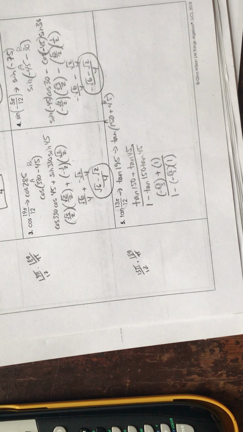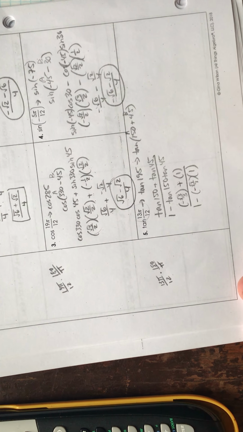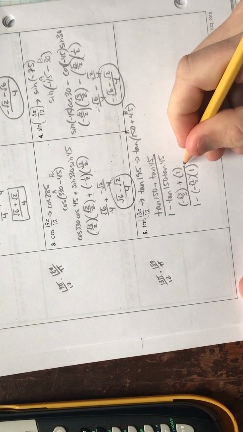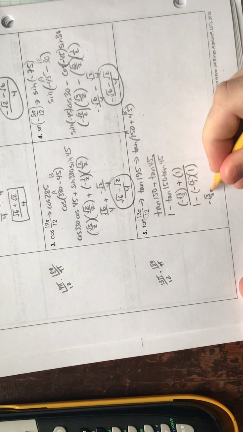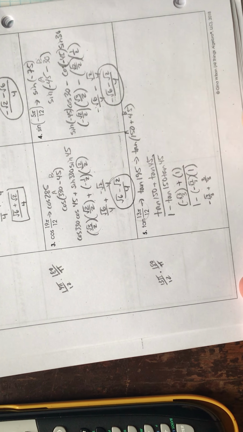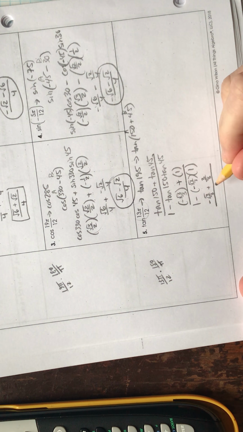Okay, so here is where our common denominator work is really important. We've got to do a few different things. First off, up top, we have two separate terms, so I'm going to rewrite that 1 as 3 over 3 to get a common denominator. And down below, I'm going to do the same thing.